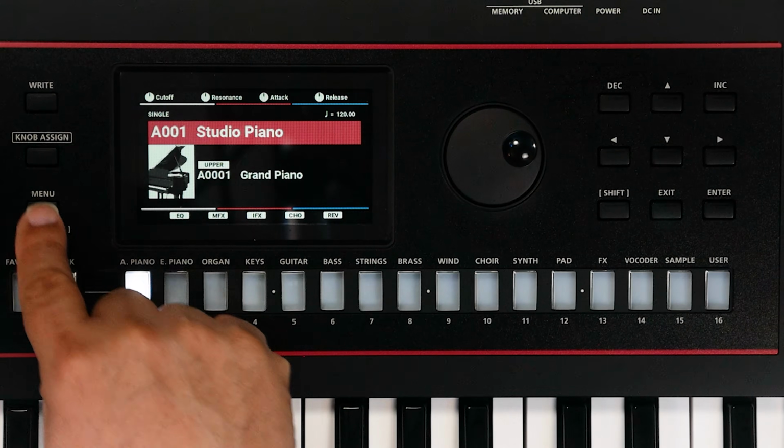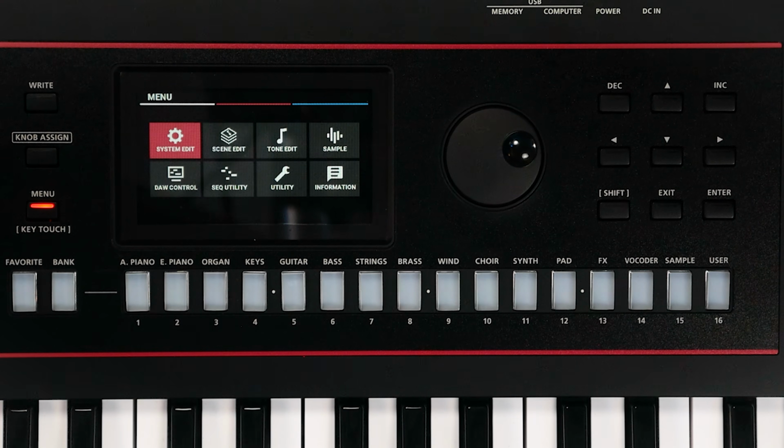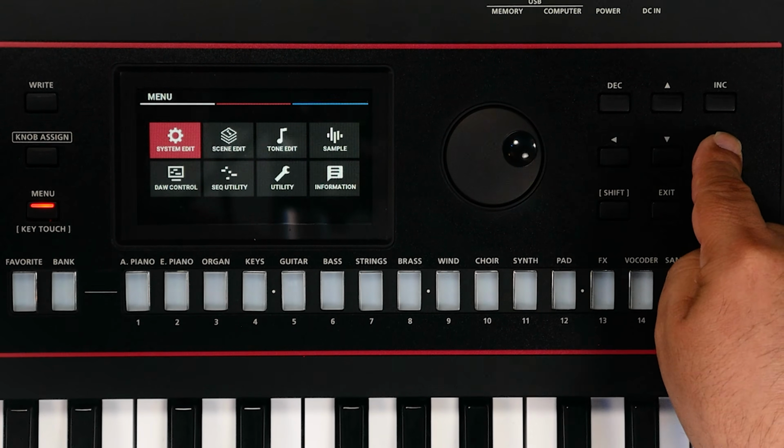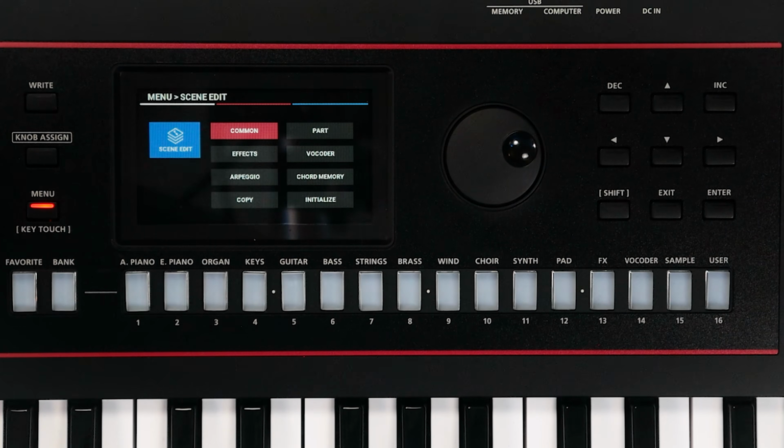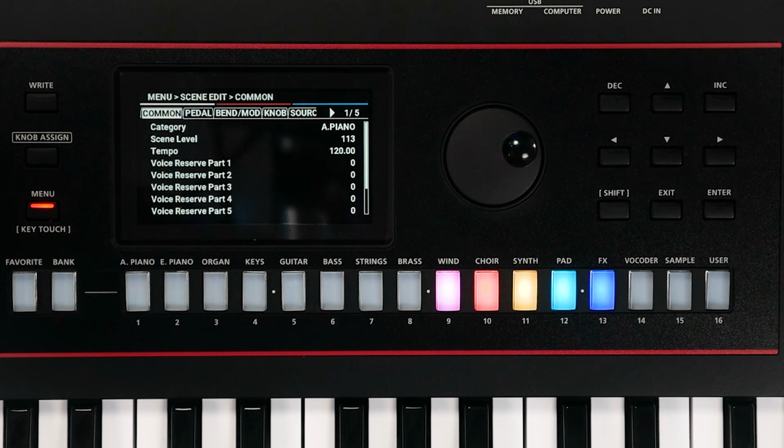Let's begin by pressing the menu button. Using the cursor buttons, cursor to scene edit. Press the enter button. Make sure the common is highlighted and press the enter button. Let's use the cursors and cursor to the knob tab.